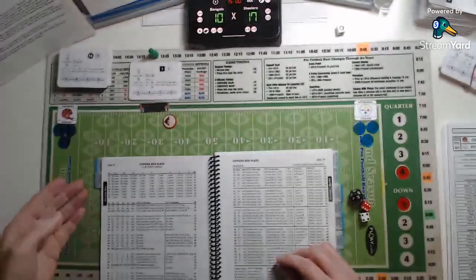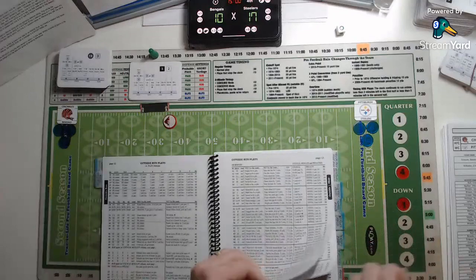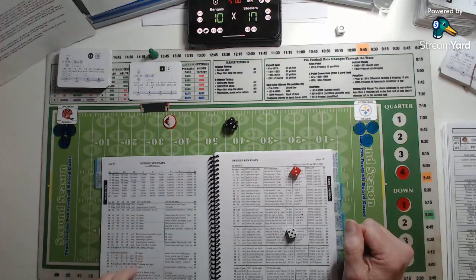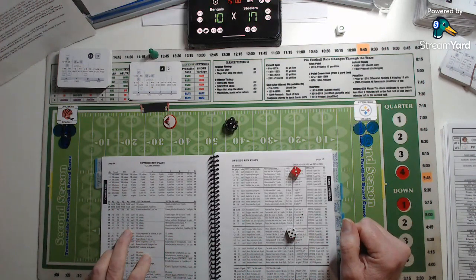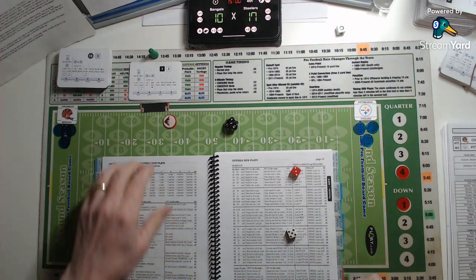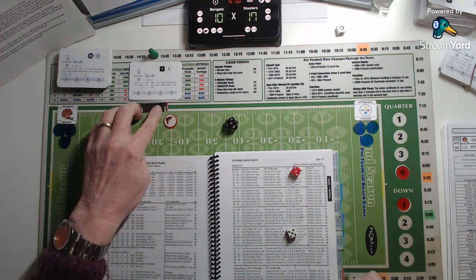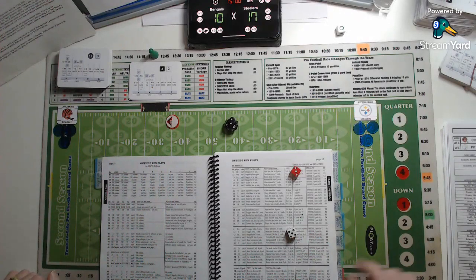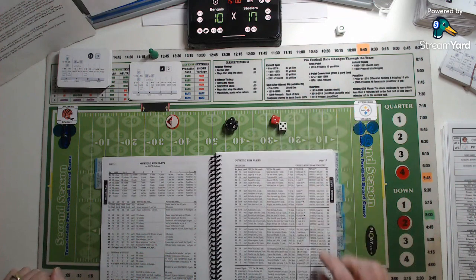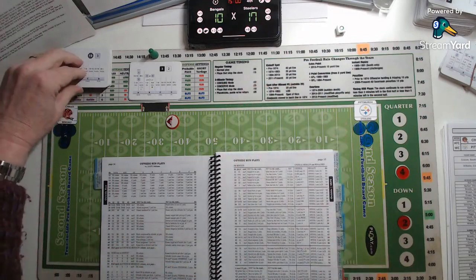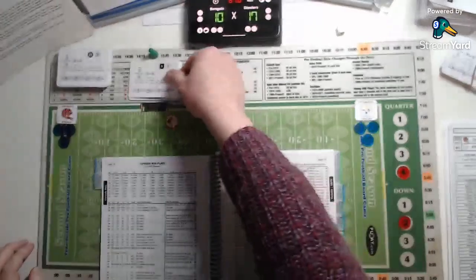Outside run against a safe defense. Brister takes the snap again, hands it off to Hogue. Is the quarterback a 2 run? He is not. So they chase the quarterback down and manage to get to him, and there'll be a 1-yard loss. So 2nd down and 11 from the 35-yard line.